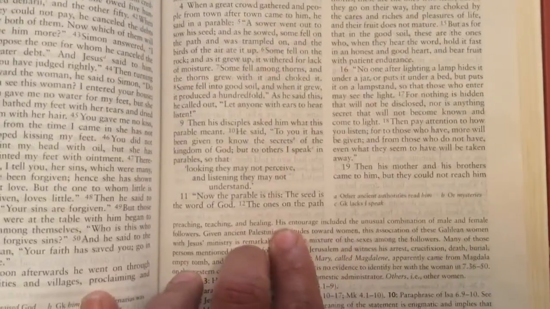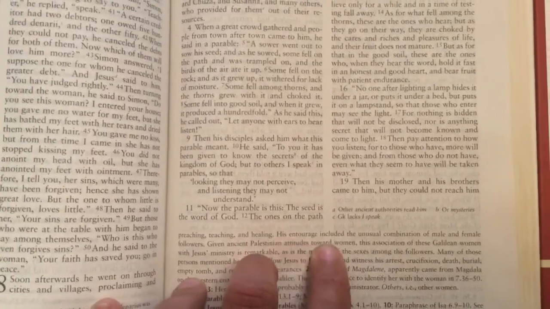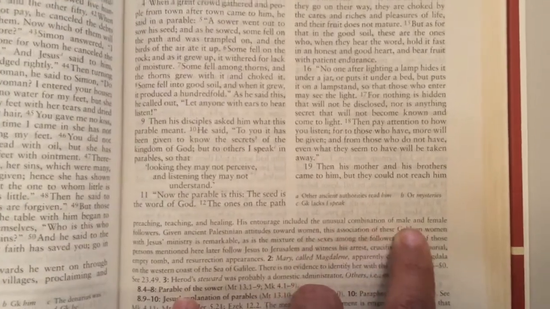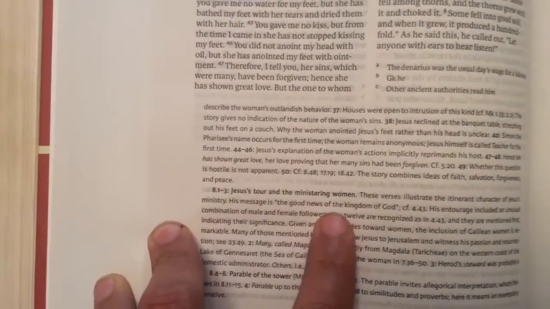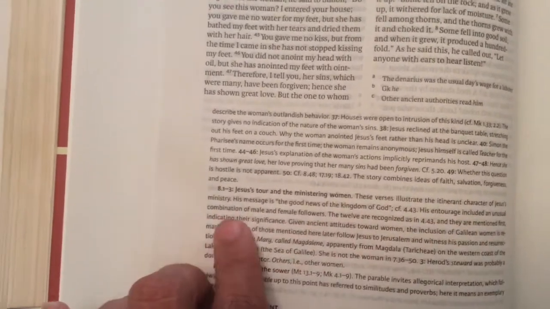Let's see if the notes are the same. His entourage included the usual combination of male and female followers. Let's see. His message is the good news, the kingdom of God. Now let's say they added a line. His entourage included the usual combination of male and female followers. So it's roughly the same, but they've added stuff. It's all very cool. I like that very much.